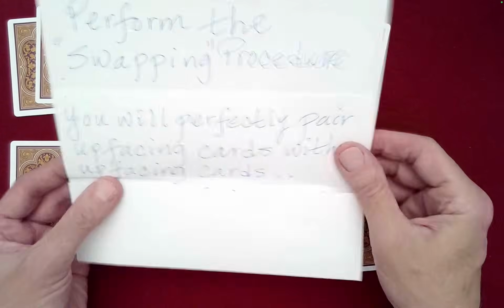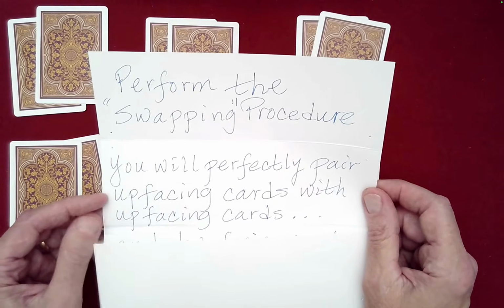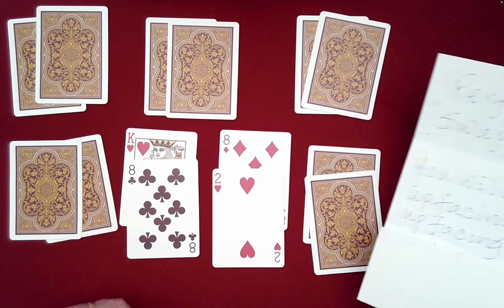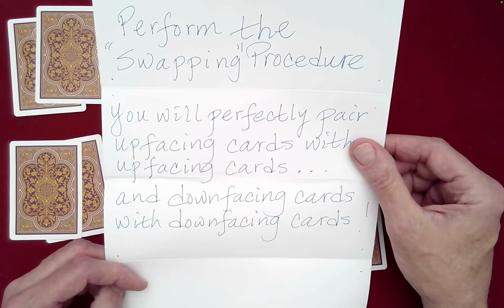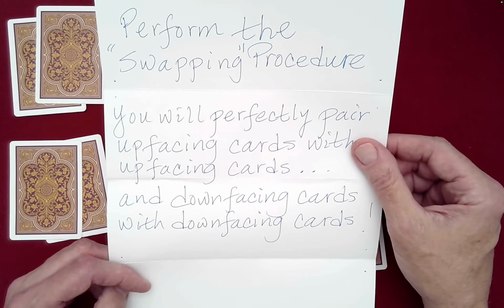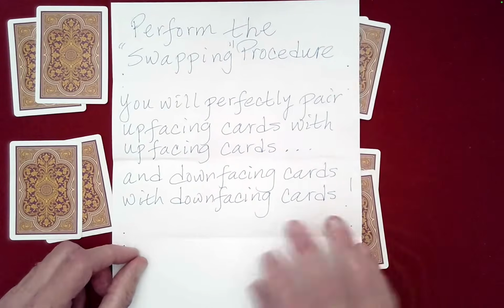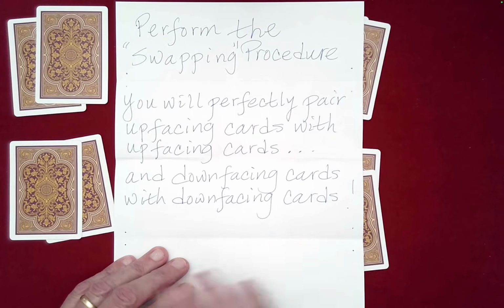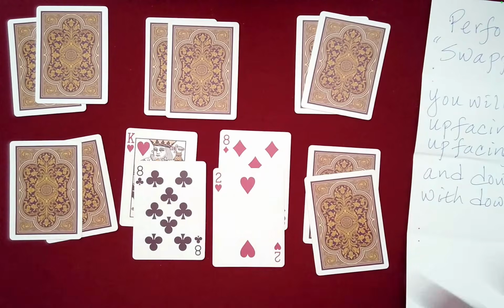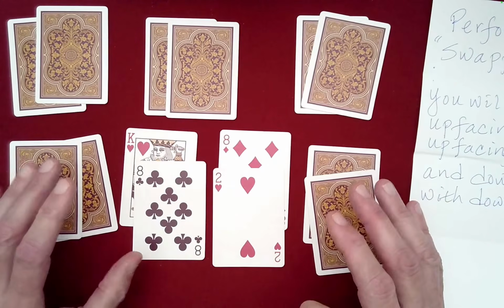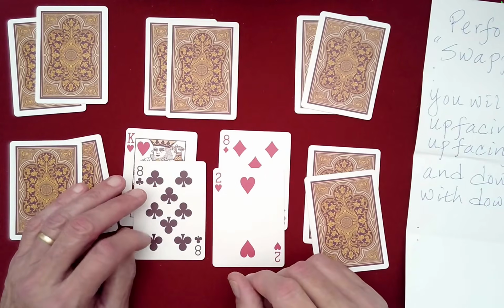Well, what's the prediction? You will perfectly pair up-facing cards with up-facing cards, and down-facing cards with down-facing cards. We, in fact, did exactly, precisely, unequivocally predict the outcome that we see here, despite the random mixing and many random choices made by you, the spectator.